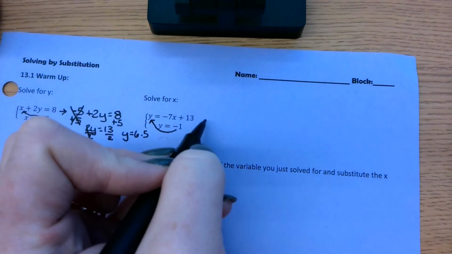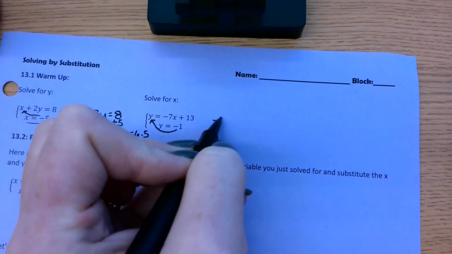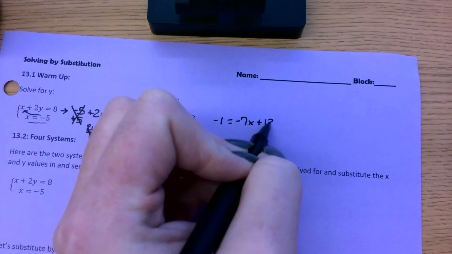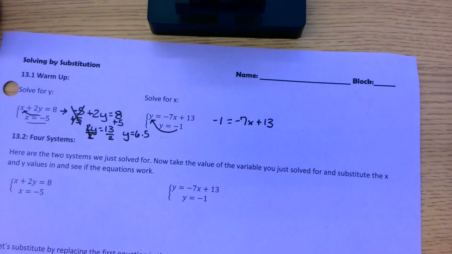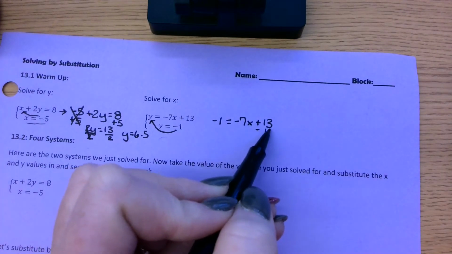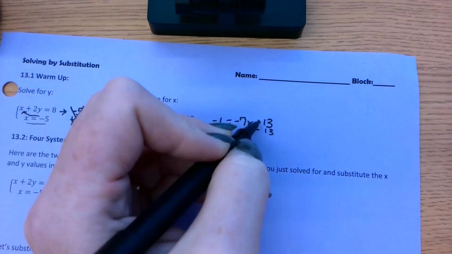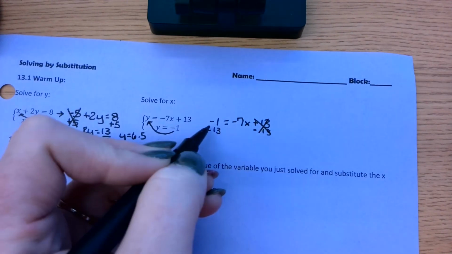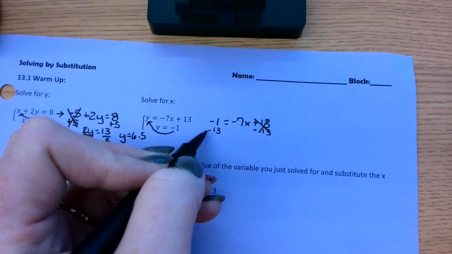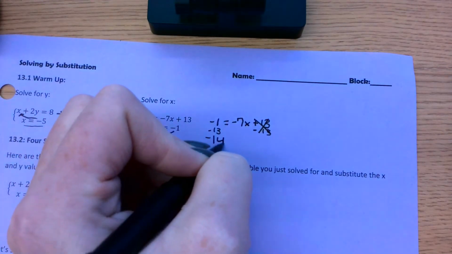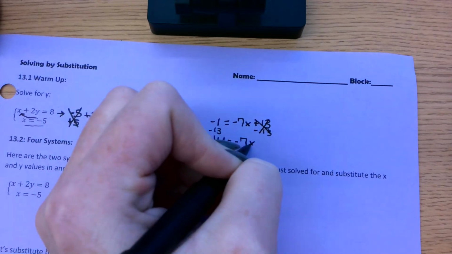Okay. Next, we know that y is -1 for this, so we're going to substitute that in my first equation to solve for x. So -1 equals -7x plus 13. Now subtract 13 from both sides. Okay, that cancels out over here. -1 minus 13 is going to get me -14 equals -7x.